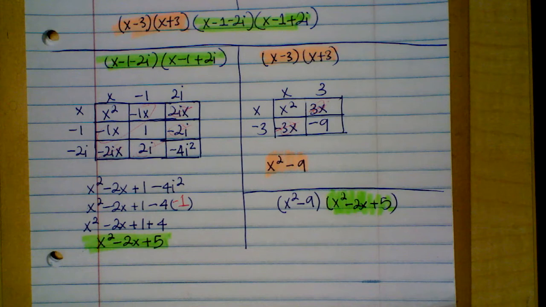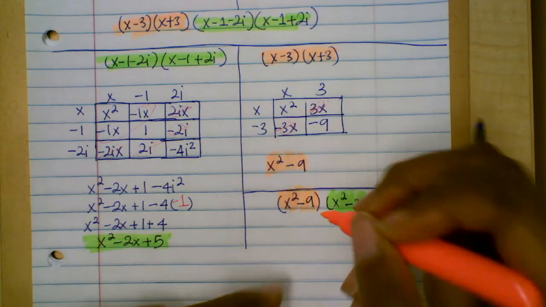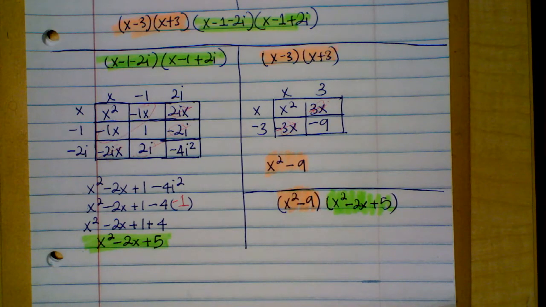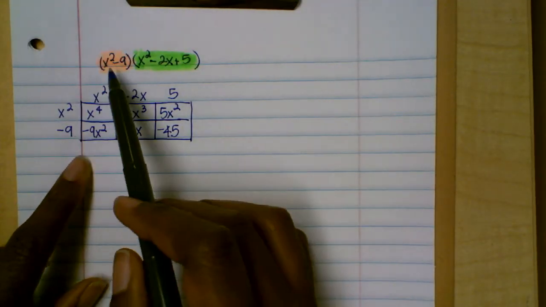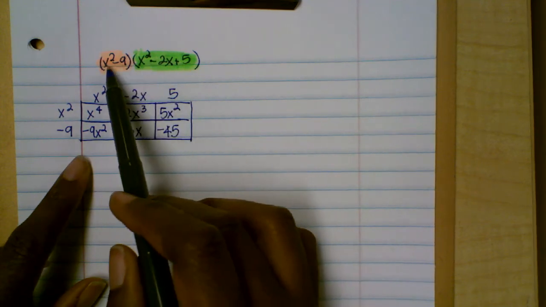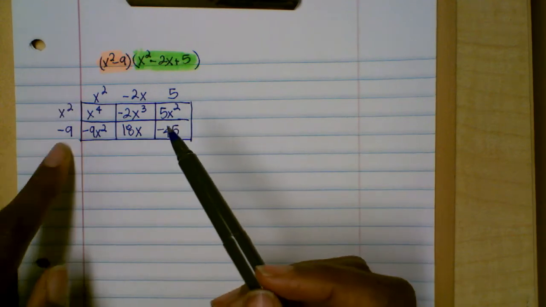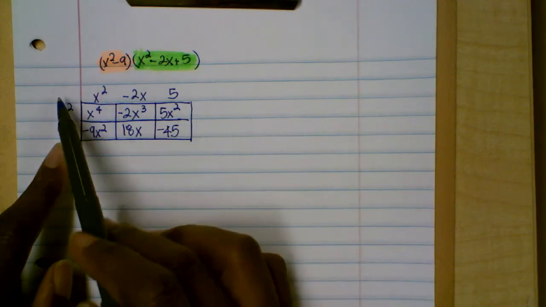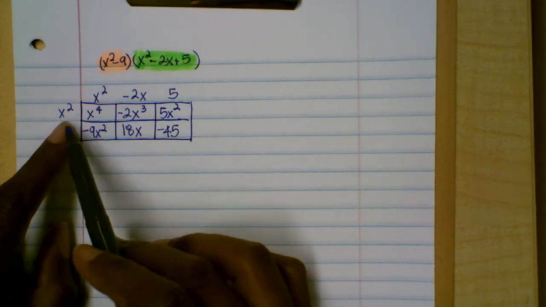So what I'm going to do next is multiply those two together again. Okay, so let's do that. So I multiply those 2 factors. On the side here, I put x squared minus 9 for the first factor on the left, and the second factor I put above, x squared minus 2x plus 5, and I multiply.